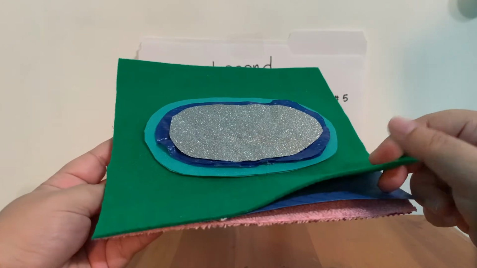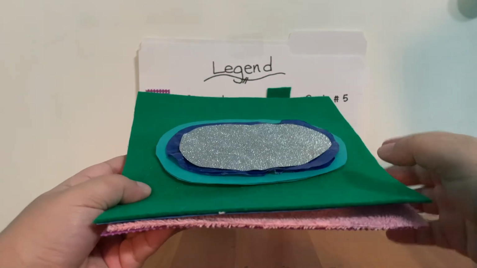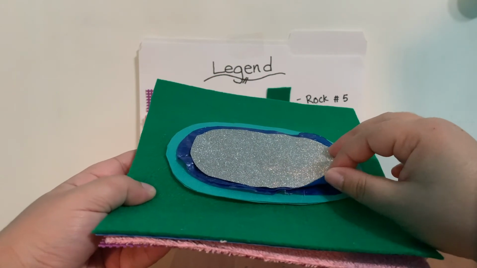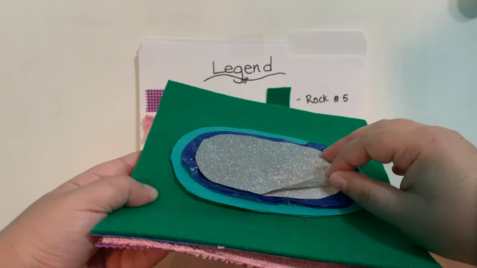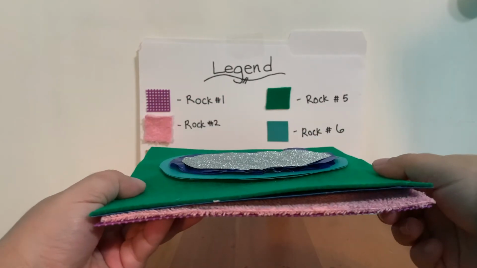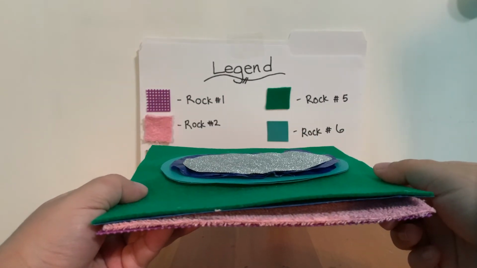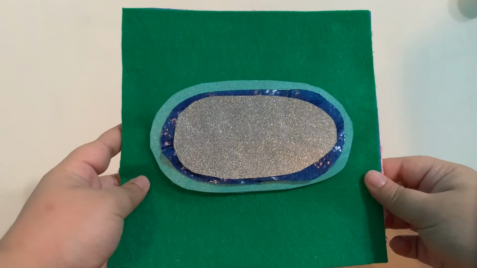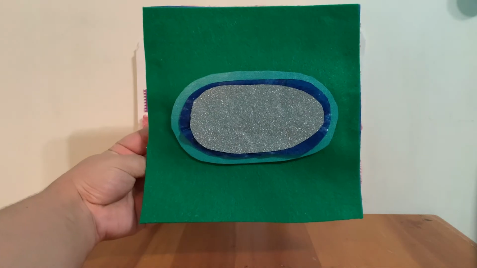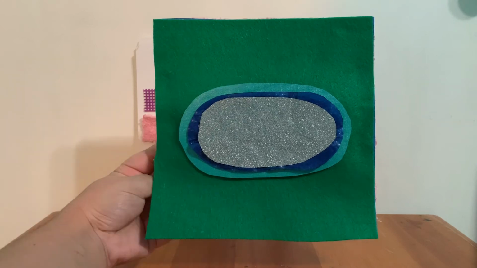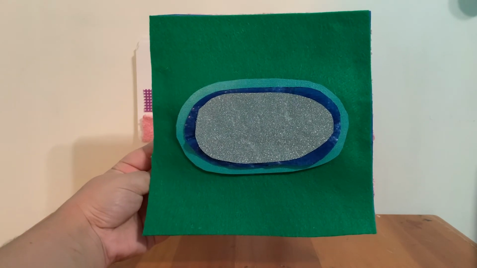The main surface layers are a square of a green felt fabric, then there is an oval-shaped piece of turquoise paper, followed by a smaller oval piece of a blue plastic, and lastly topped with a smaller oval piece of a silver glittery paper.